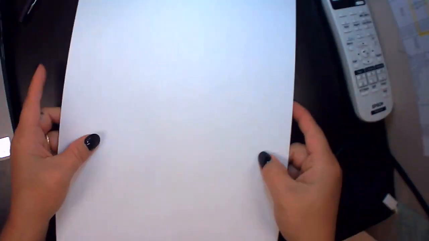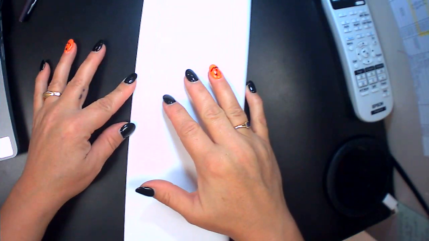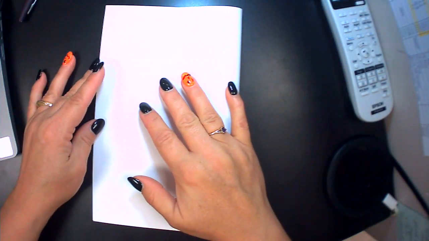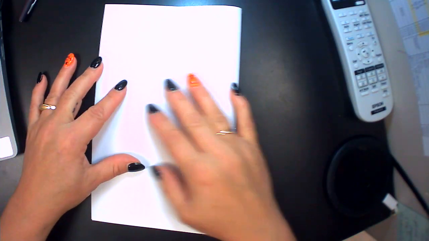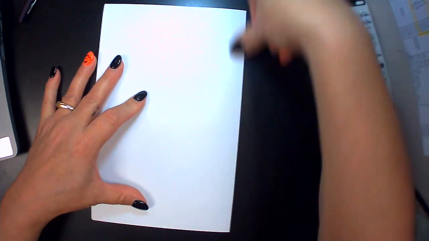Hello, my friends. We are going to make a foldable today. So what I want you to have is a blank piece of printer paper. We are going to do a hot dog fold. Nope, I totally lied. We're doing a hamburger. Silly me. Okay, so fold it in half, hamburger style.